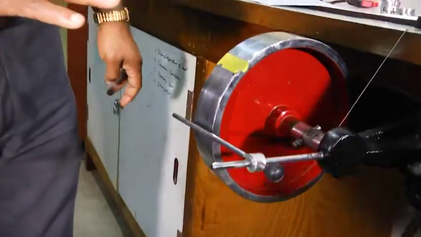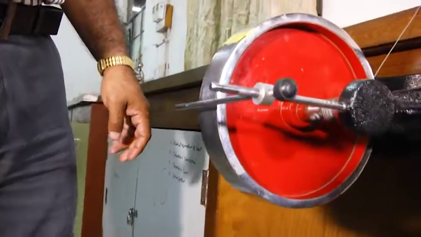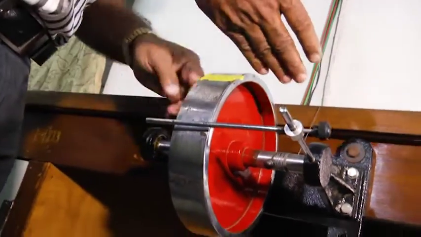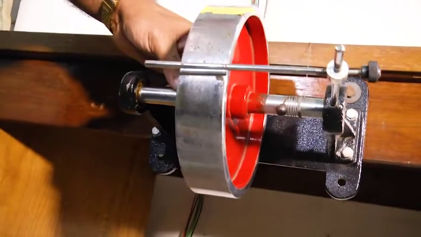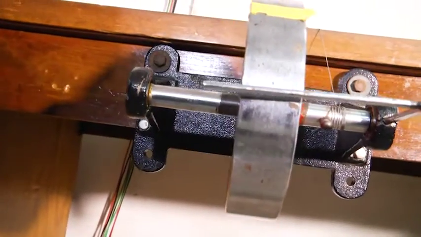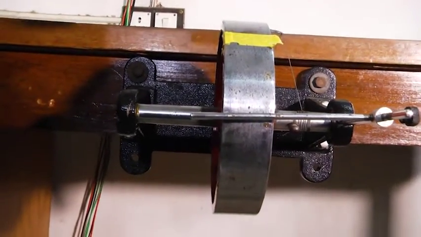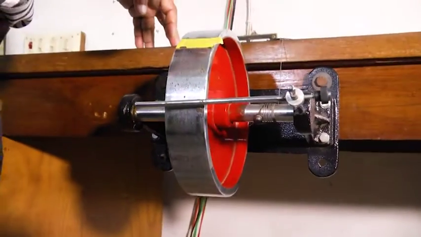For measuring this radius r, we first measure the radius of this axis of the flywheel. Why are we taking the radius of this axis?